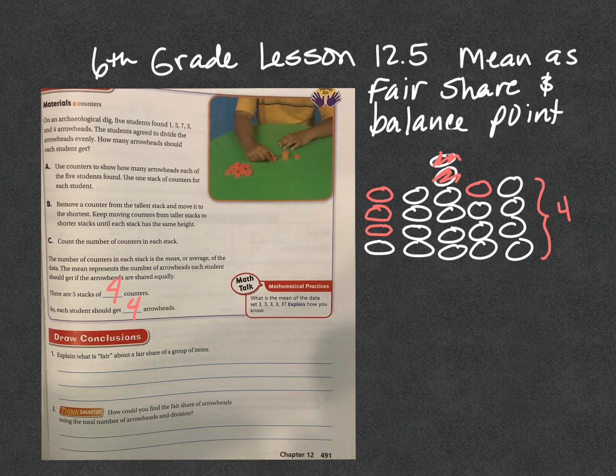So in order to find the average, rather than using counters, we could take all of the arrowheads that were found, add that all together, and you would get 20. And we would take those 20 and divide it up into the amount of students we had, which was 5. And 5 goes into 20 4 times. So if I wanted to find the mean of something and I didn't have counters to model it, I could simply add up all of the data points and then divide by how many data points there were.